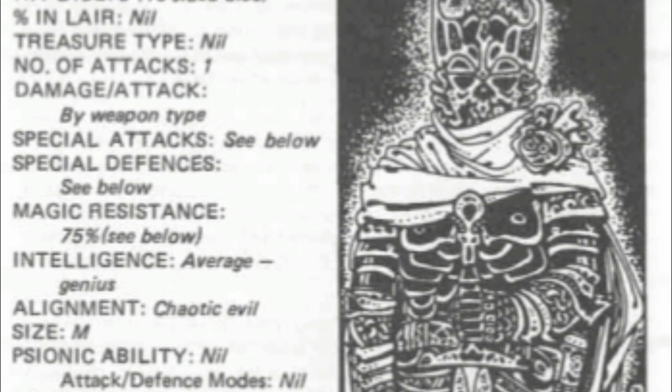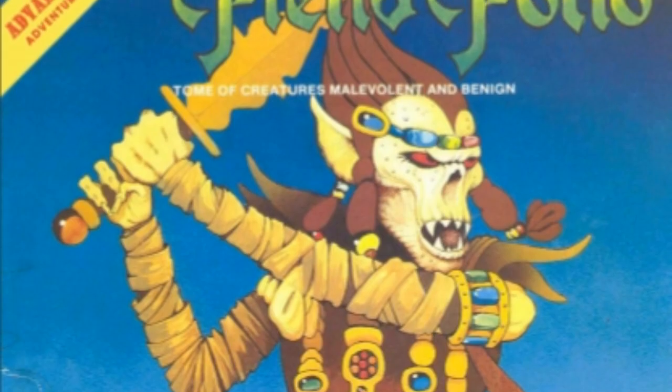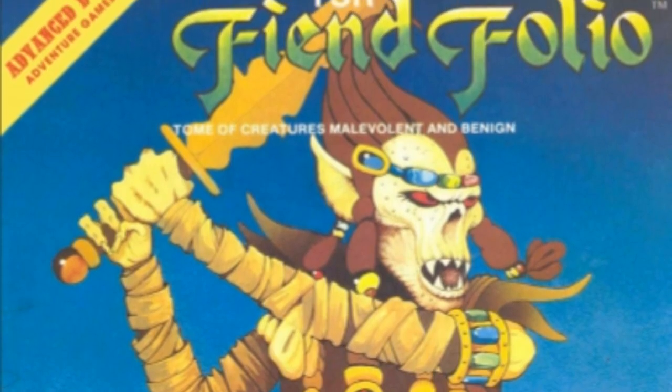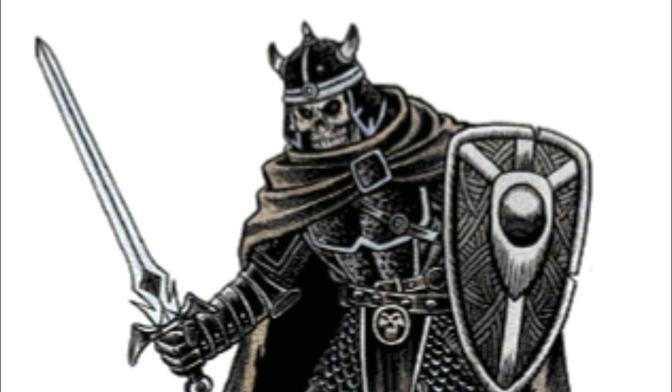Lord Soth is a Death Knight, a powerful warrior who has fallen from grace, becoming an undead horror for his evil deeds. The Death Knight is a classic creature from Dungeons and Dragons, and its origins go back to 1981, but Lord Soth is the most famous among these undead creatures.